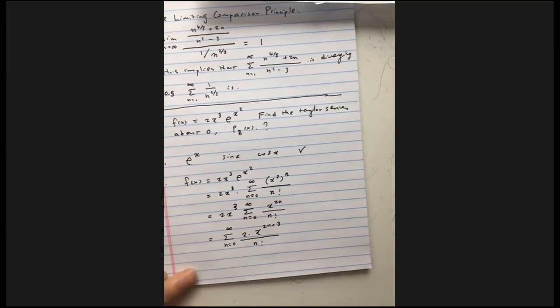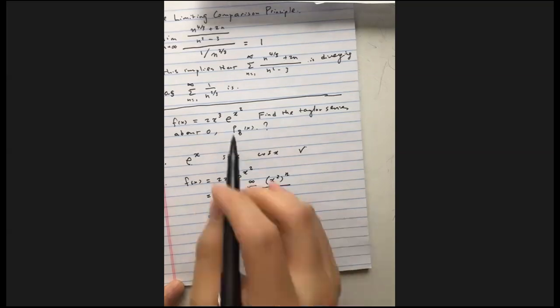Okay, so this is how you finish this problem, and that's the answer for the Taylor series expansion for this given function.